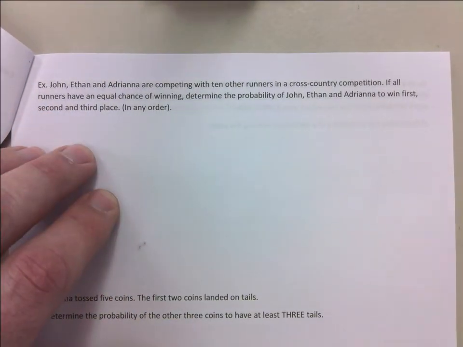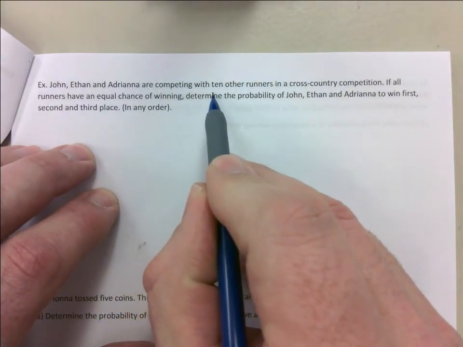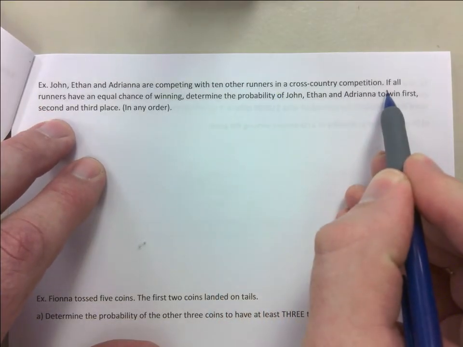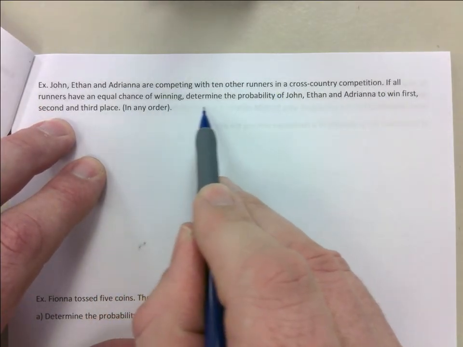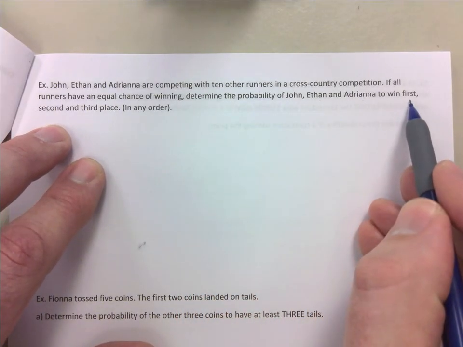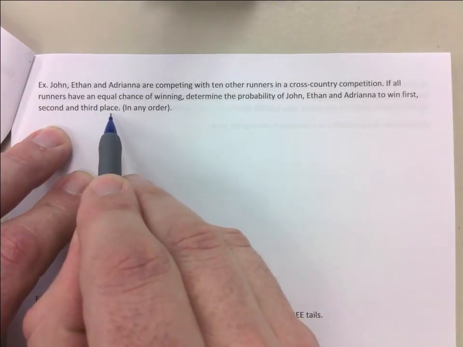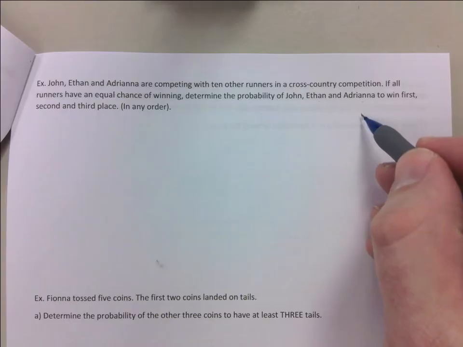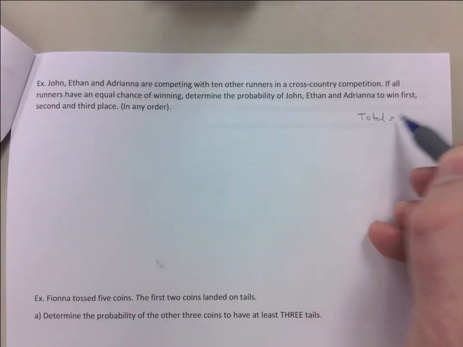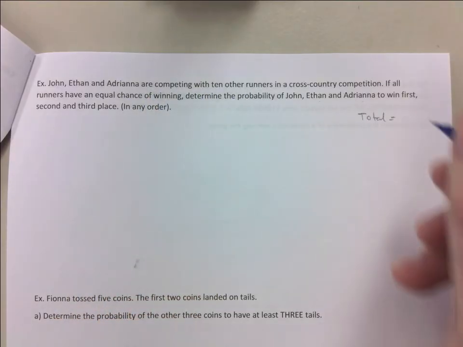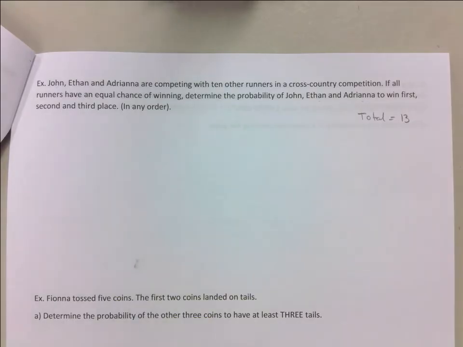Okay, so John, Ethan, and Adriana are competing with 10 other runners in a cross-country competition. If all runners have an equal chance of winning, determine the probability that John, Ethan, and Adriana will win first, second, and third place in any order. Well, let's get our total out of the way here. If it's these three and 10 others, we've got a total of 13, right?